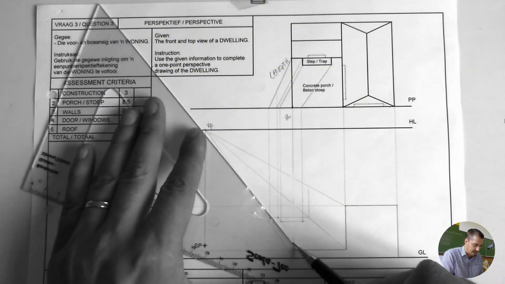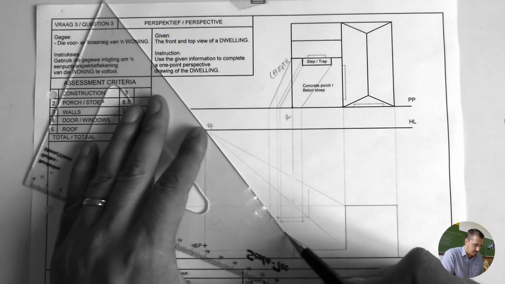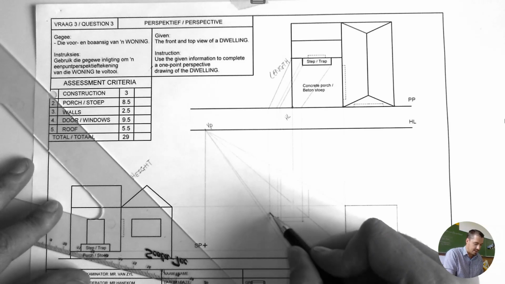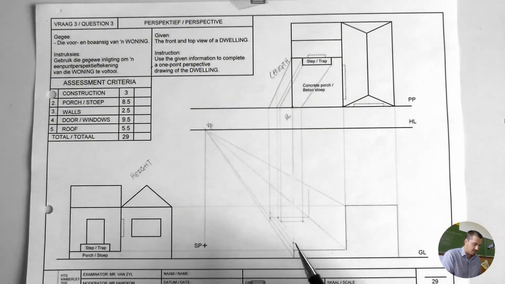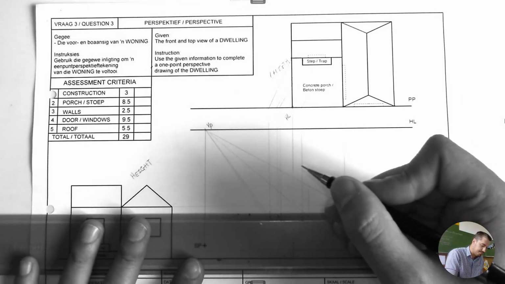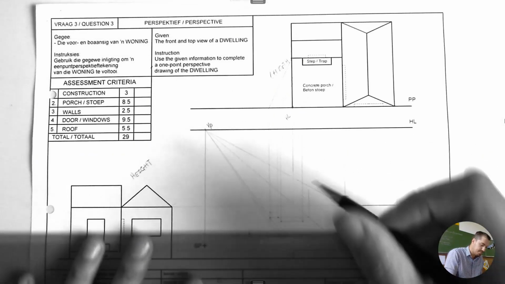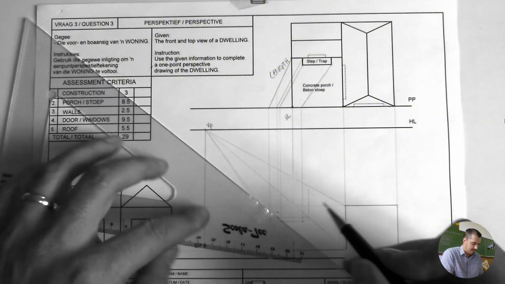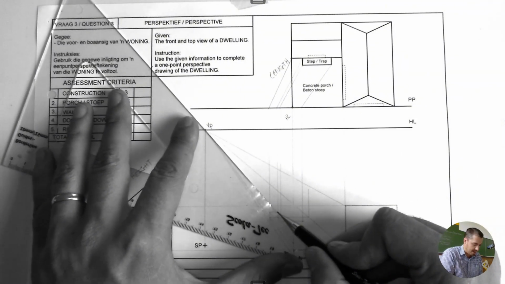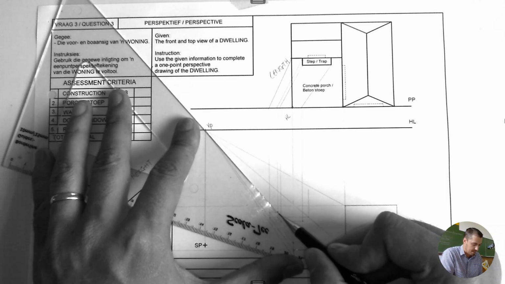You project it back to the VP until it connects there at the back. So now I have essentially the height of the step there. That point goes over horizontal until it connects here. So there, that point is now on the step itself. Now I essentially have the height for the step.